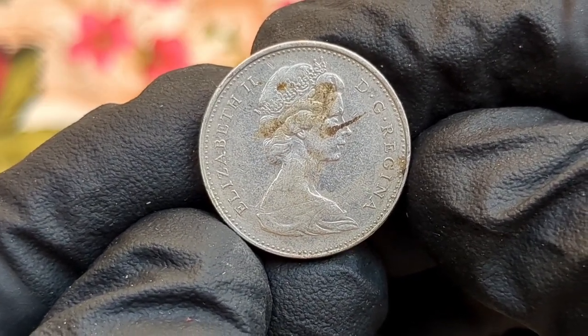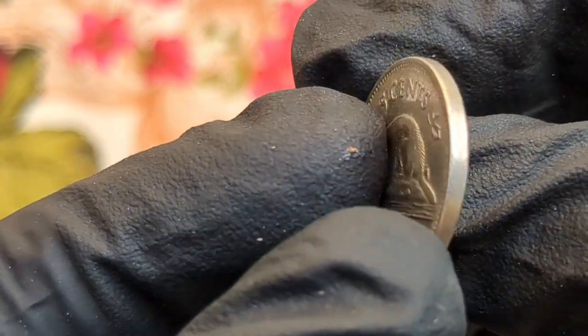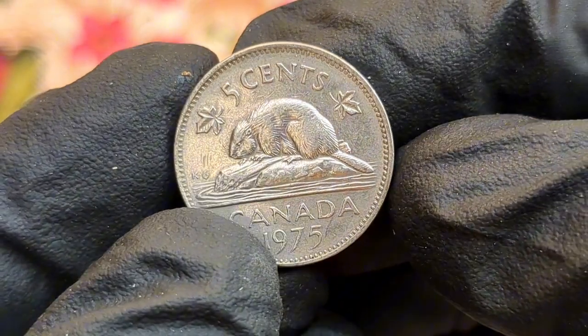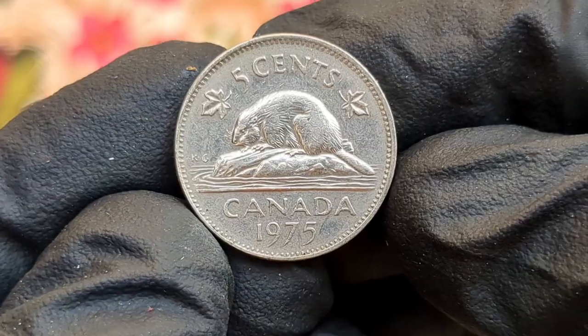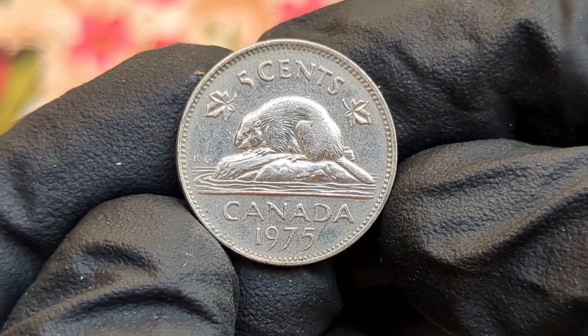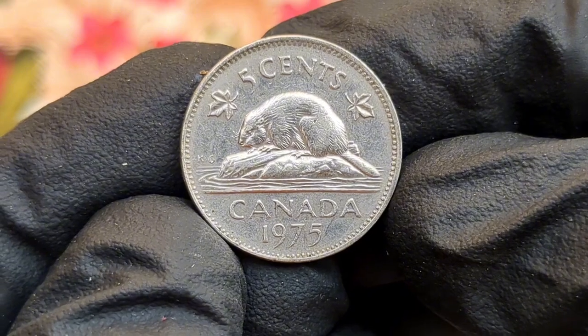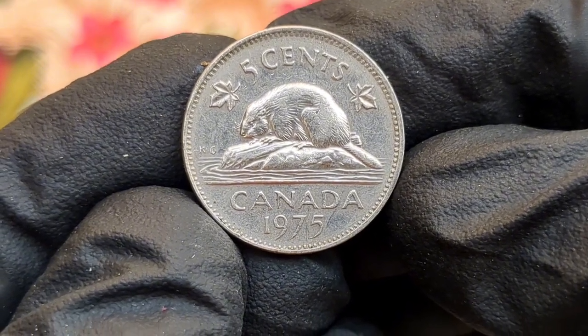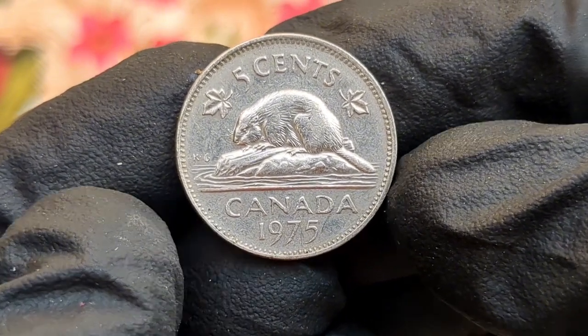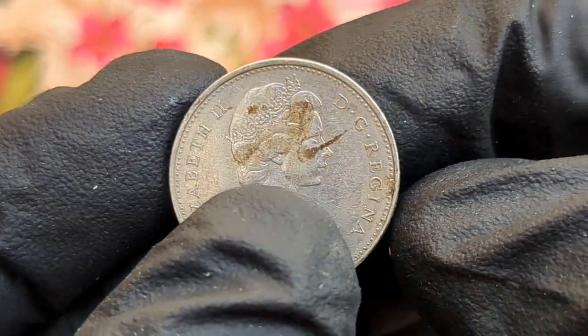Think about this particular 1975 coin for a moment. It was produced decades ago. At some point, it may have been used in a store. It may have been carried in someone's pocket, placed in a cash register, saved in a jar, or eventually put away in a collection. We don't know its complete story, but that is part of what makes old coins fascinating.